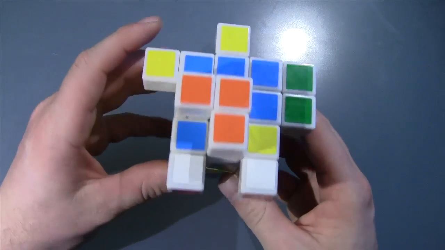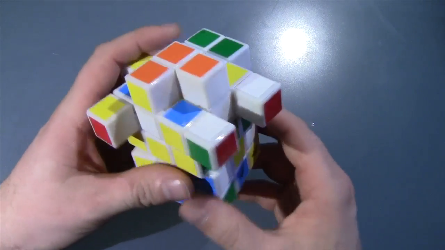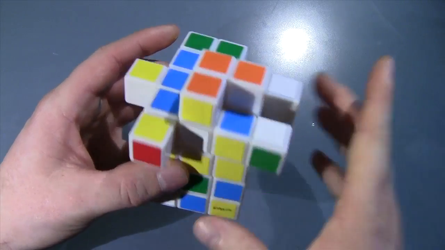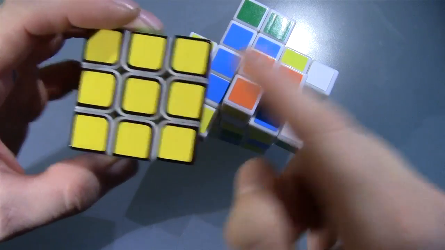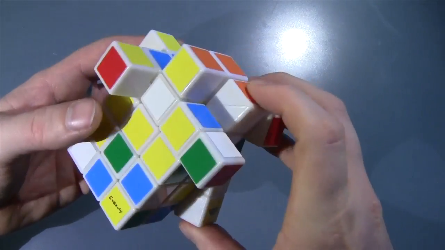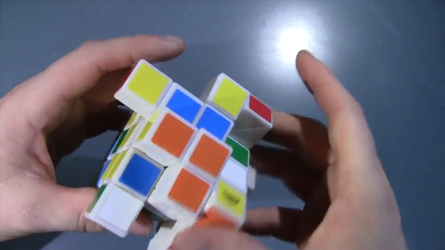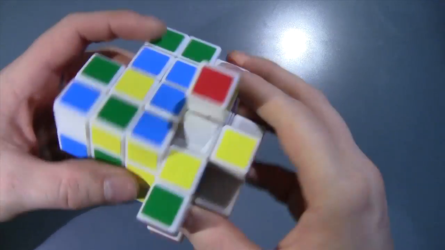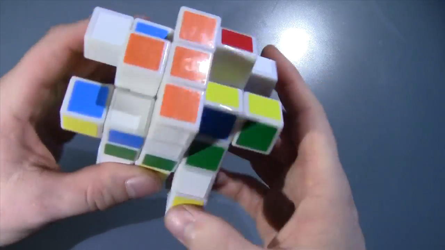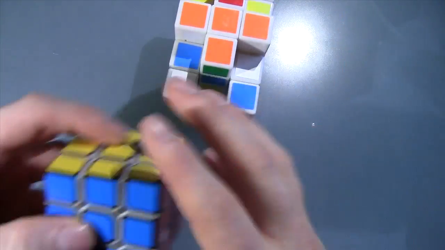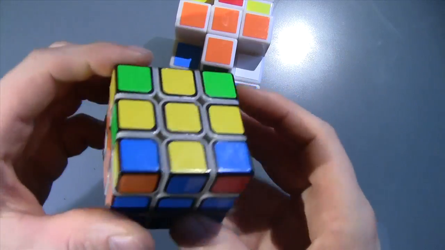So now that we've got our middle layer in, we're left with this. Now this is basically just like OLL stuff. Like whatever is poking out on top is the same as having whatever is yellow on top. So I know the 2-look OLL, so I can do my algorithm to permute all my corners. And so now this is the same as this.